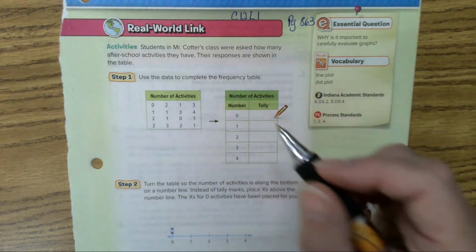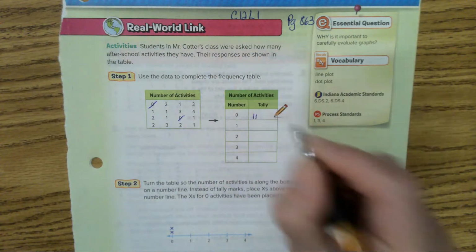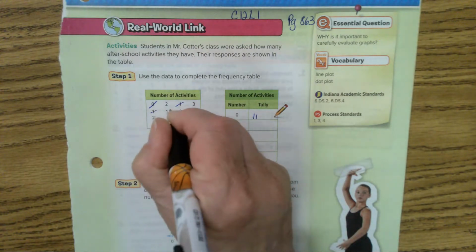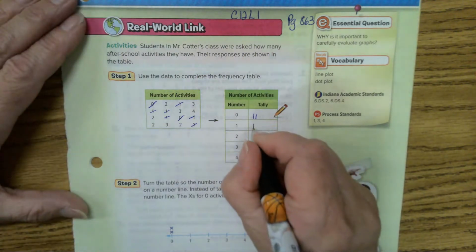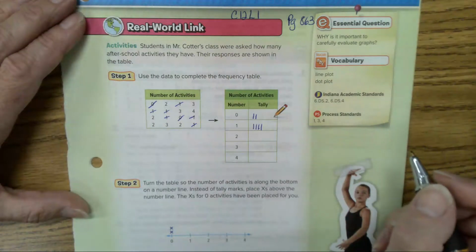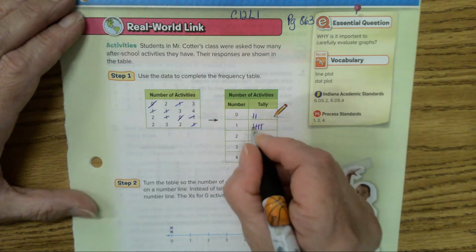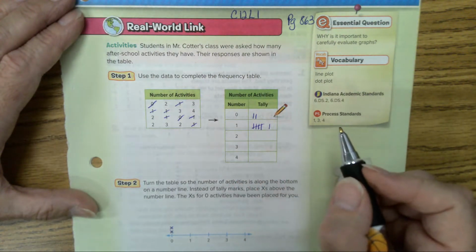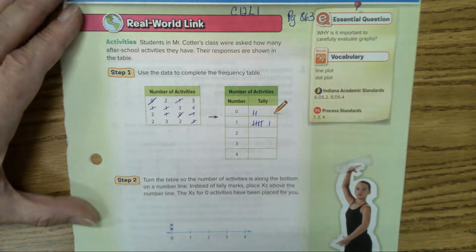How many zeros are there? There are 2 of them. So I put down 2 tally marks. Everyone doing that? How many ones? 1, 2, 3, 4, 5, 6 tally marks. 1, 2, 3, 4. Now for the 5th tally mark, what do I do? Diagonal. So I'm going to make my diagonal. That's number 5, 6. The reason they do that is you can count by 5s quickly and you can glance and count them. Everyone's done that before? Good. I thought you had.